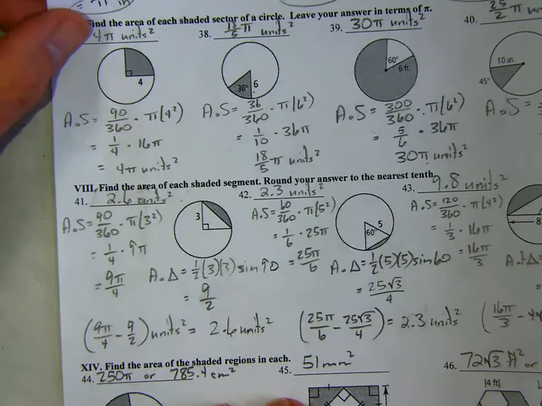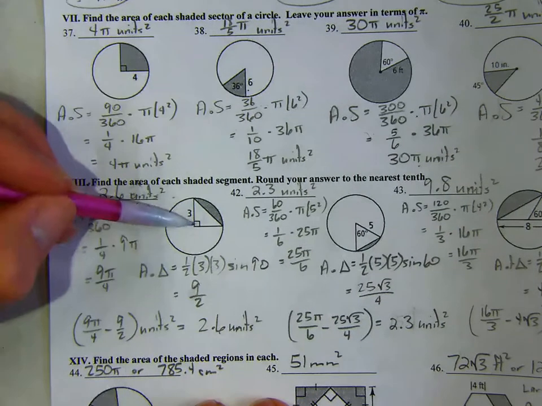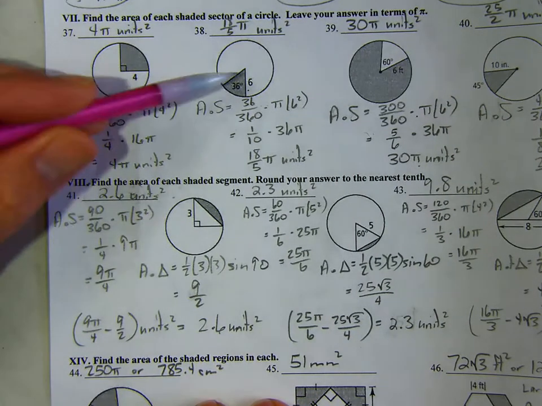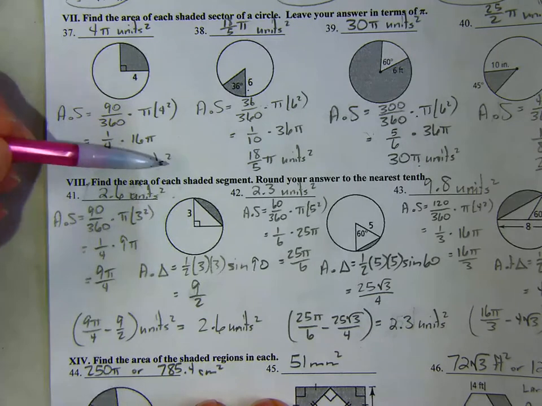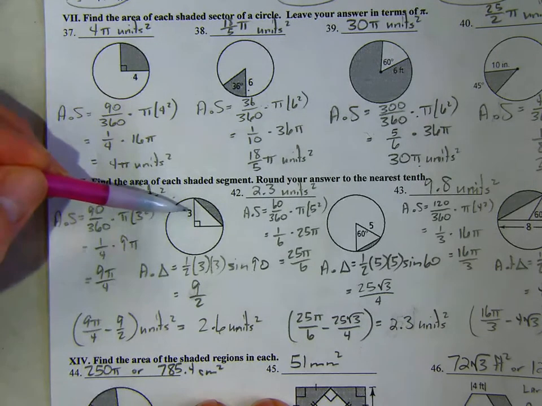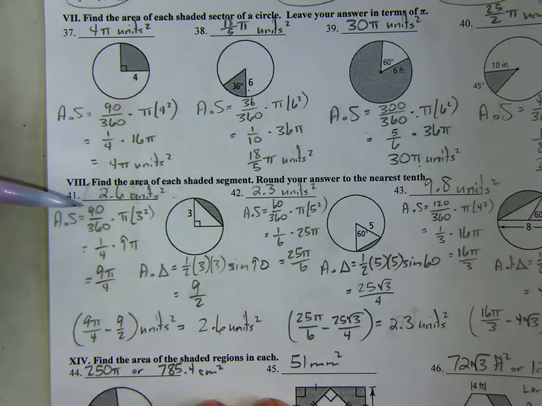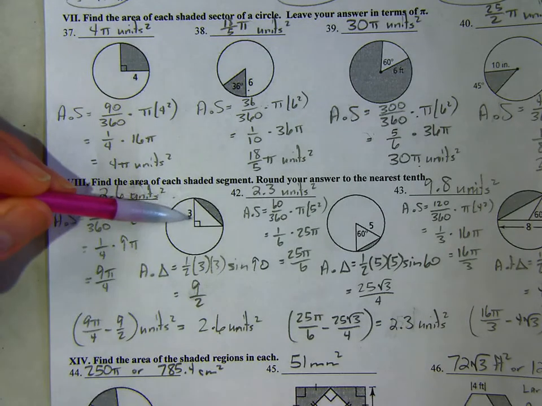So that's the area of a triangle, the area of the sector, this whole sector here, like we were doing up there, those other problems, find the sector. And then we'll subtract the triangle. So the sector is 90 over 360, which is a fourth of the whole area, and the whole area would be pi times the radius squared, so pi times 3 squared is 9 pi. So a fourth of 9 pi, we'll just leave it 9 pi over 4 for now. We have to put these in the nearest tenth. So 9 pi over 4 is the area of the whole sector.